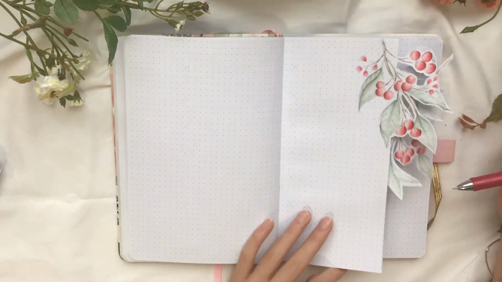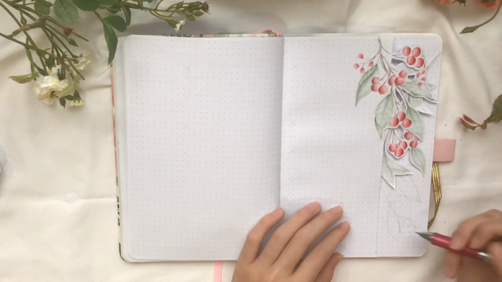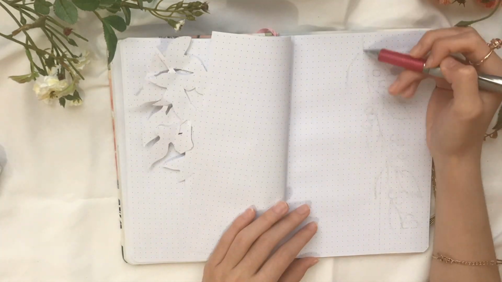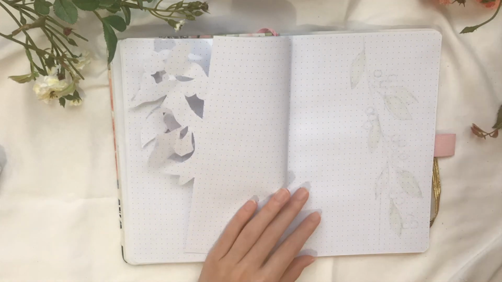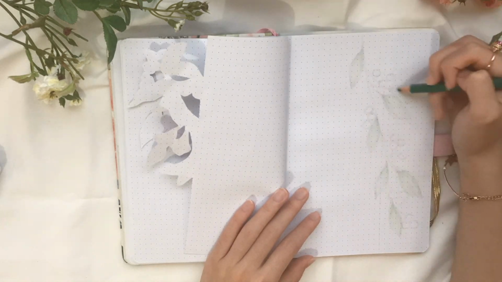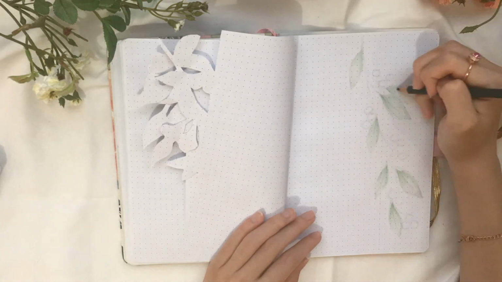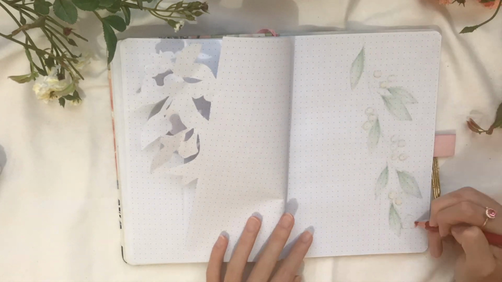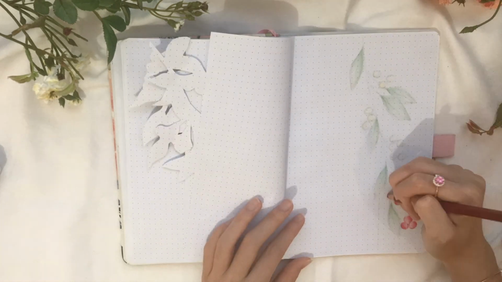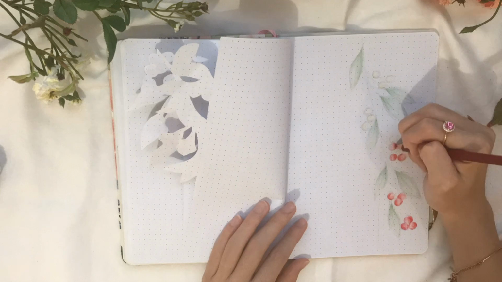The last Dutch door will also be created using the same process, so I'm just drawing this long branch that extends from the top left corner to the bottom right corner in the empty space where the illustration from the last page left off. I'm just filling in all of the leaves and berries before also cutting this page out as well.